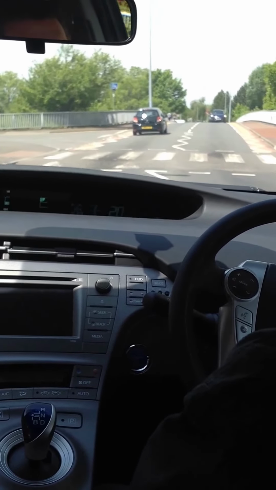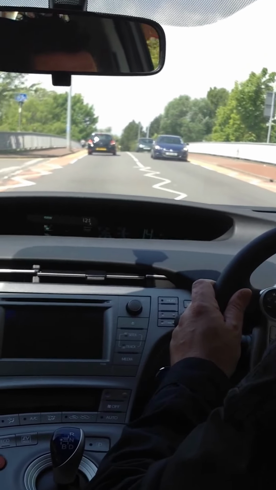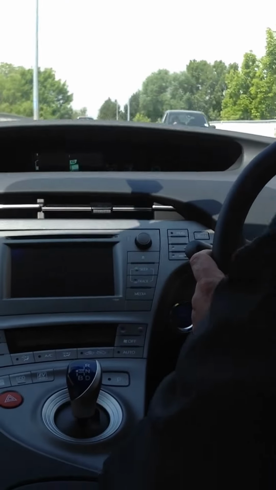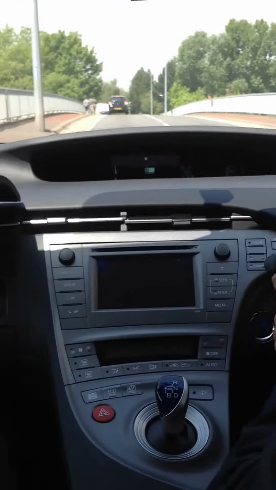So this is Cardiff Council's enforcement camera, which is looking to enforce the principles of the highway code and will be coming to a street near you.